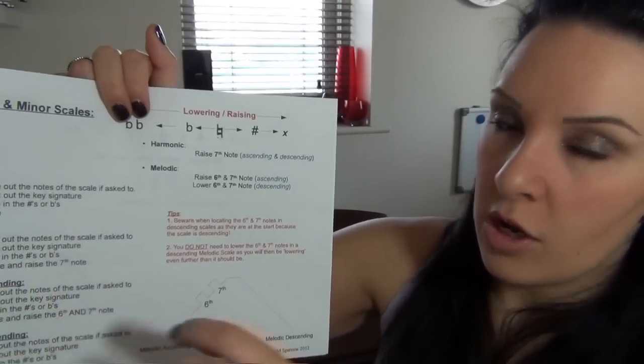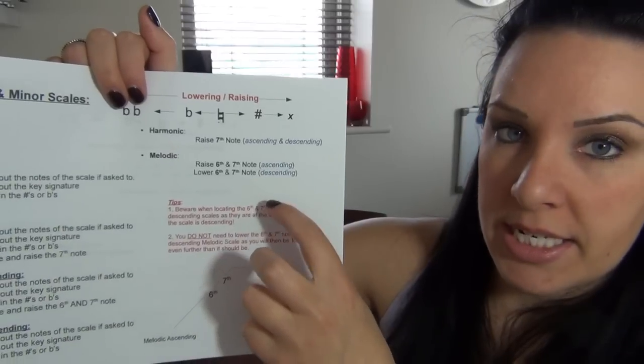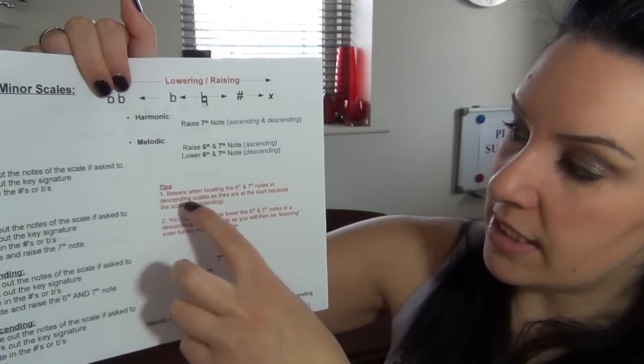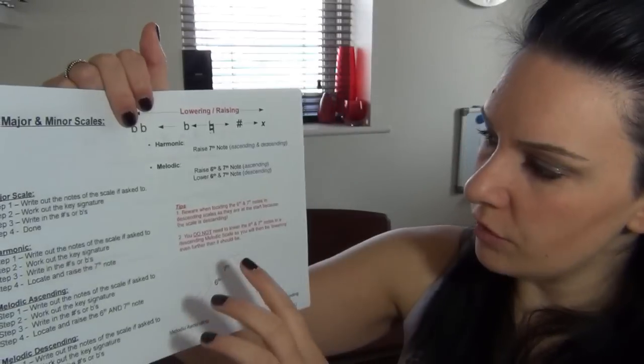So that's your harmonic. One tip to remember as well: beware when locating 6th and 7th notes in descending scales, as they are at the start because the scale is descending. If you look at a scale going upwards, your 6th and 7th notes are going to be near the end, aren't they? But if the scale's going down, they're going to be the 2nd and 3rd notes in. So just be aware of that, otherwise you'll make horrible mistakes.